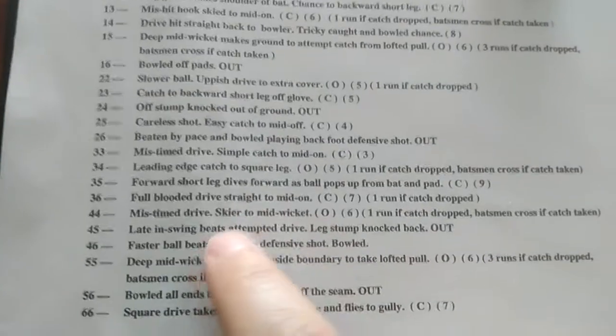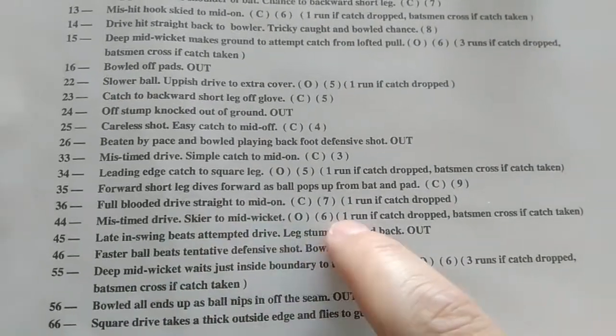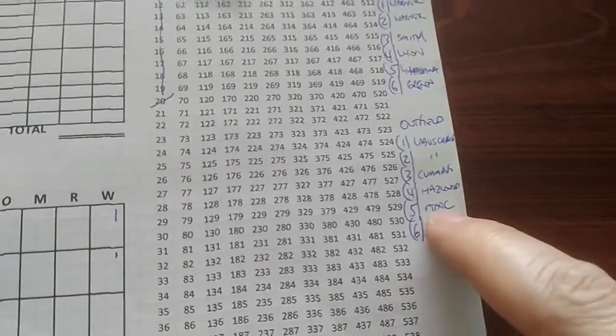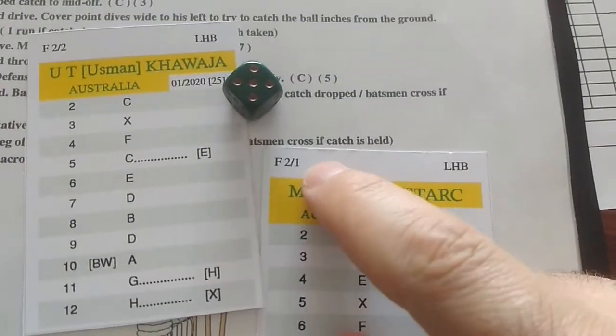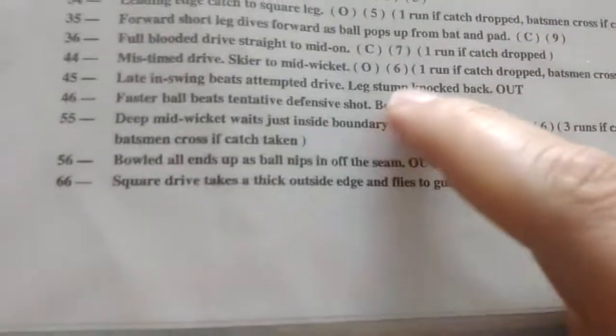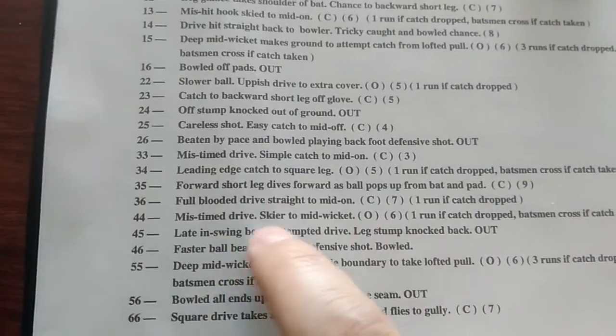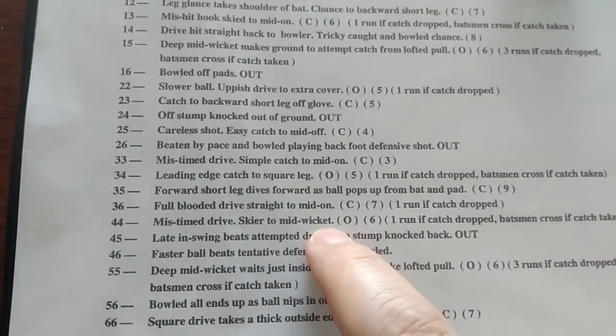Okay, so say we rolled a 44, outfielder 6. Exactly same principle. 5, but this time in the outfield display, Starc is the fielder. So Mitchell Starc on his card, his catching rating is a 1. So we've got Mitchell Starc under the sky to mid-wicket.